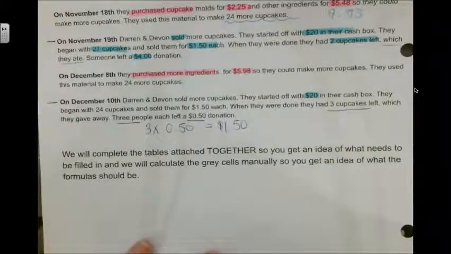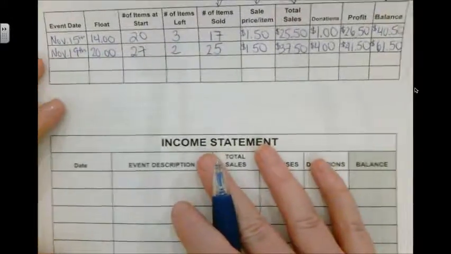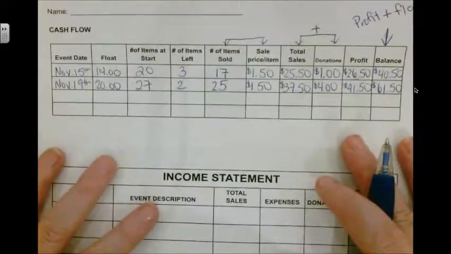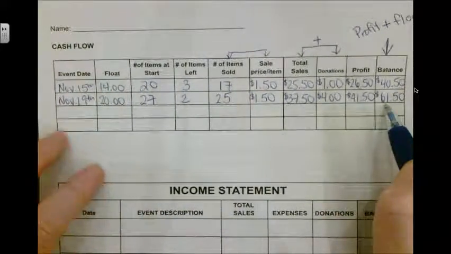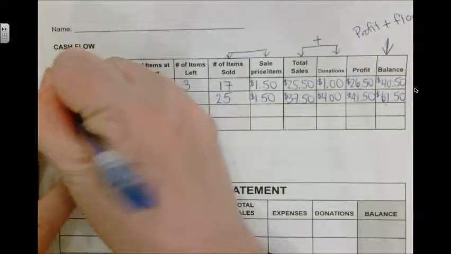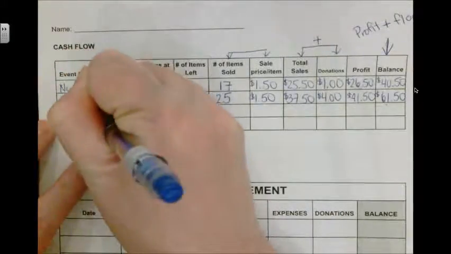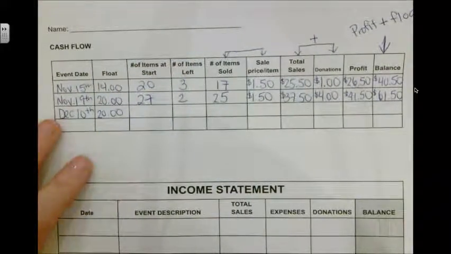But so let's just fill in our last row for our cash flow. So again, I have $61.50 in my cash register at the end of the night on November 19th. But when I go back to sell again on December 10th, I am only keeping $20 in my cash register. And that is, again, to have change. So you don't want to have a $20 bill.